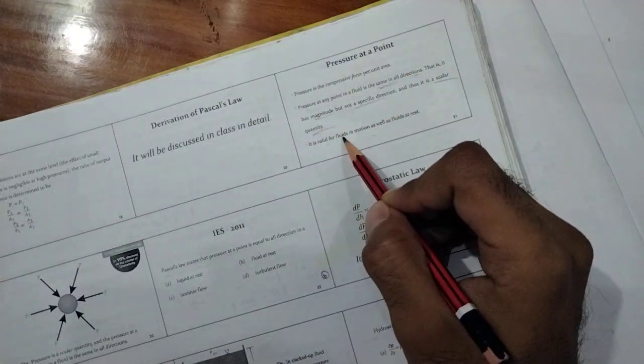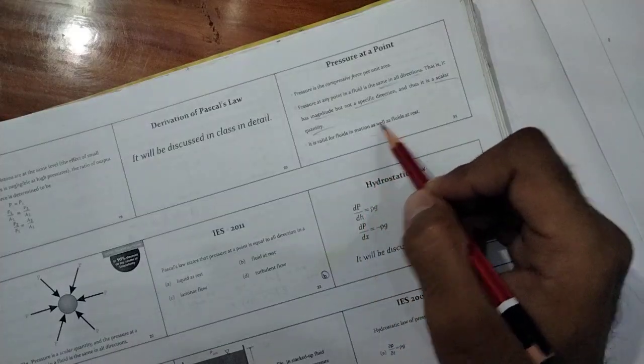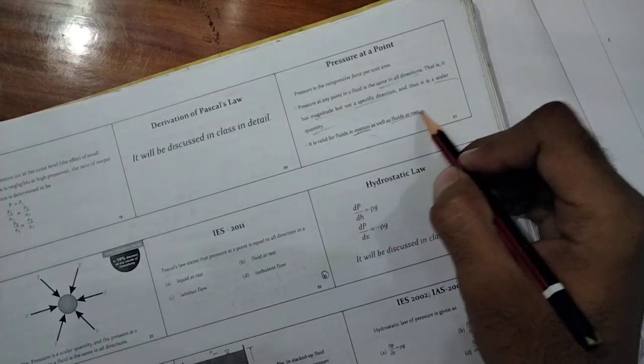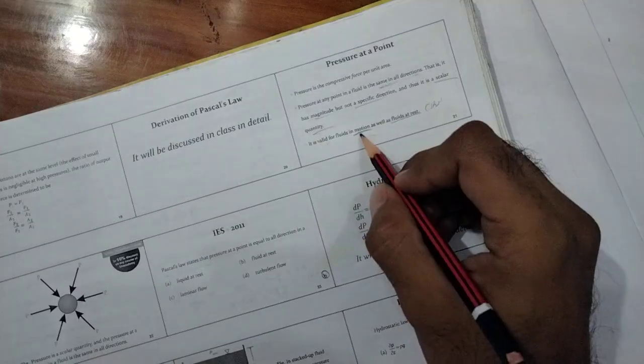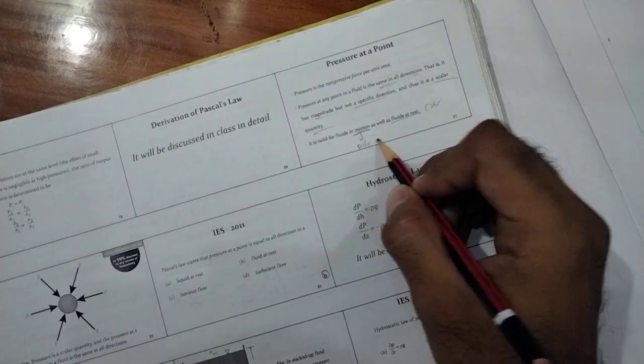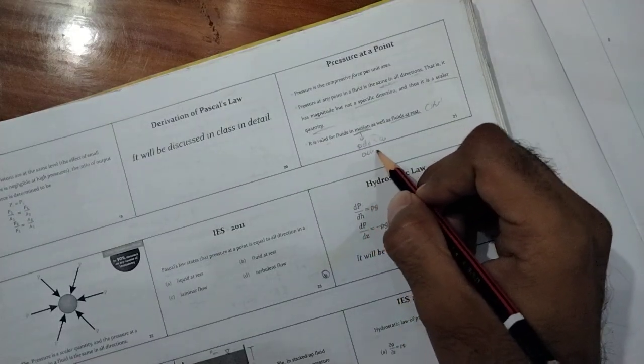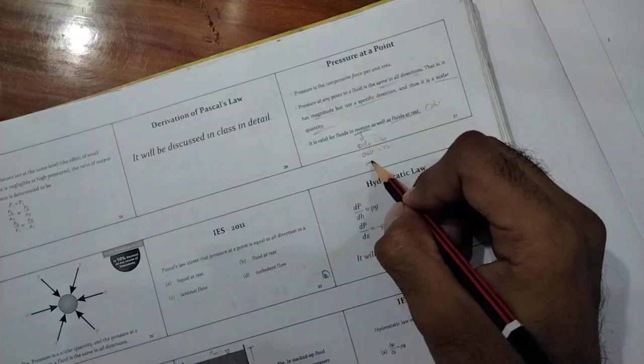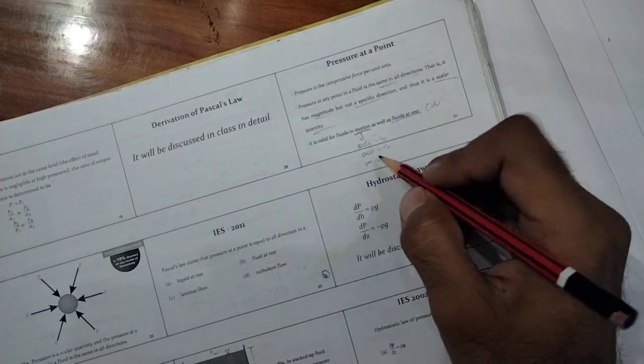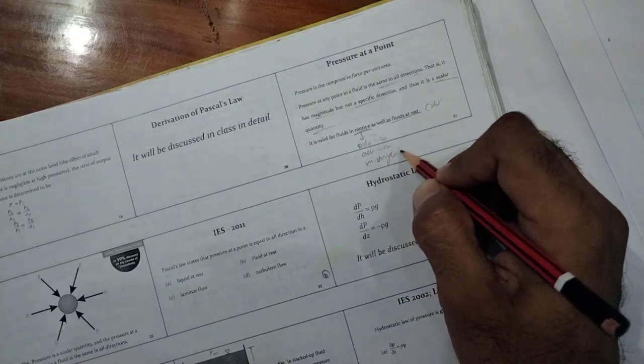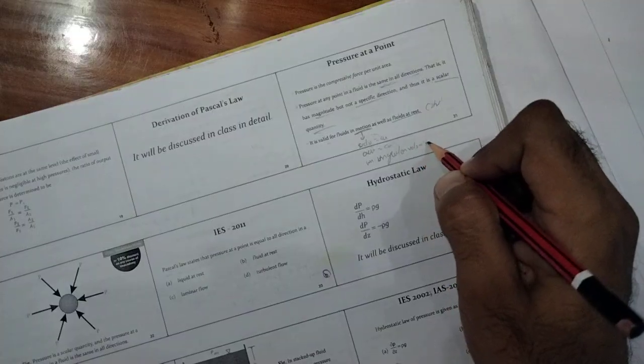It is valid for fluids in motion as well as at rest. As I told, rest means static. In motion means velocity should be constant, the acceleration should be constant, and the angular velocity should be uniform. Angular velocity I'll tell about in the upcoming videos.